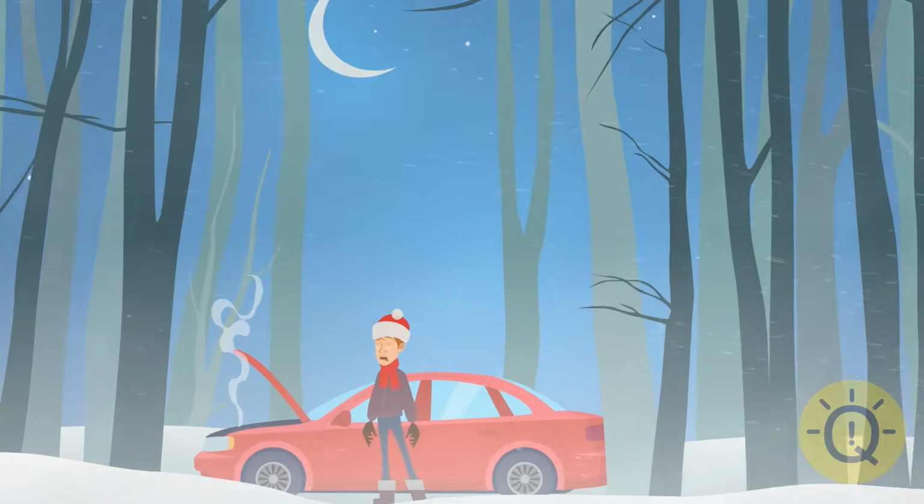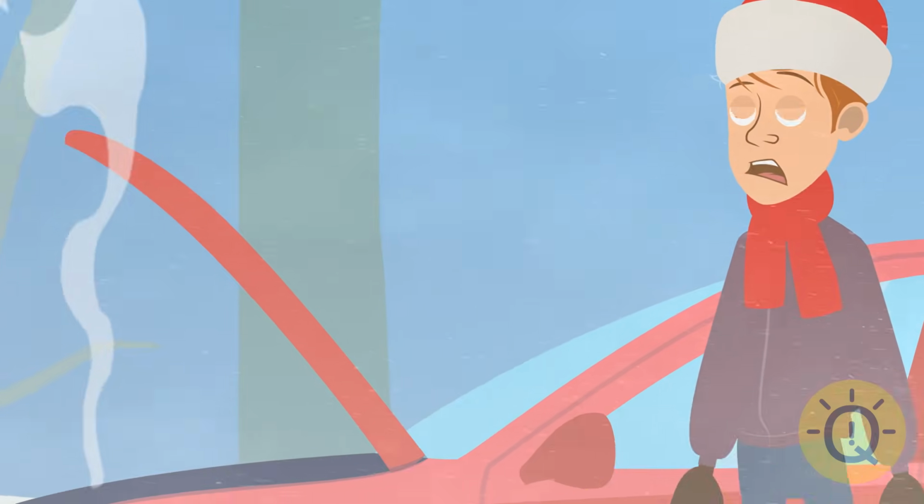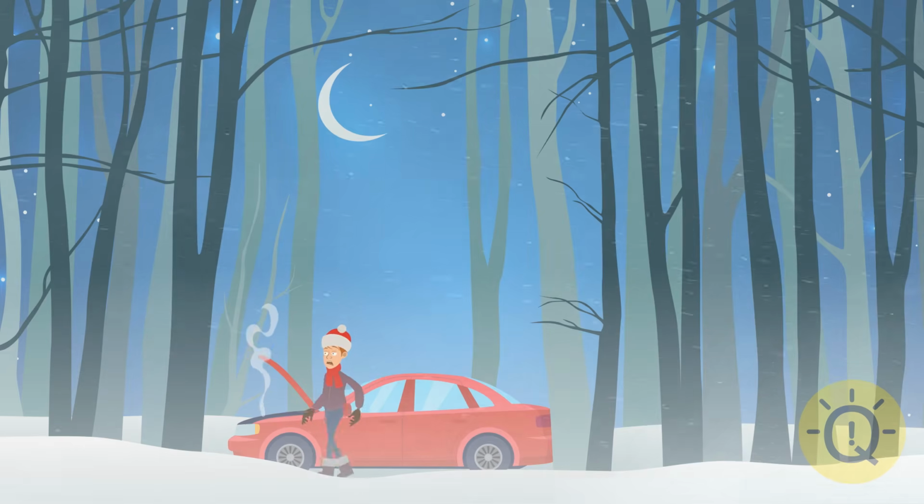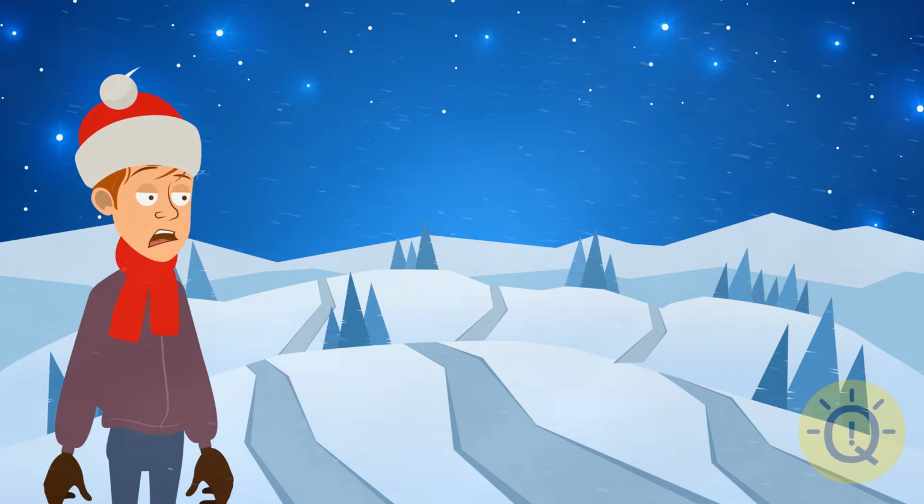Adam's car has broken down right in the middle of a deserted forest road. But the worst thing? It's winter. Snowdrifts are huge, and the wind is freezing cold. Adam has to get to the nearest town, and fast.